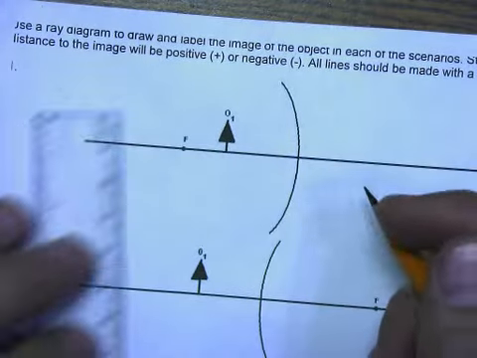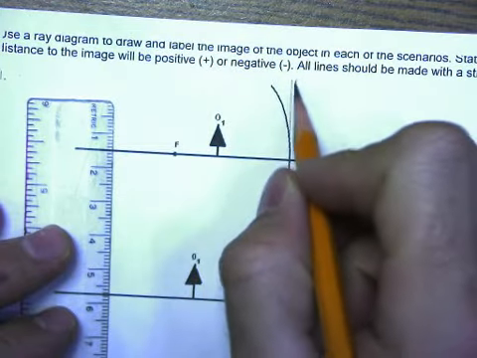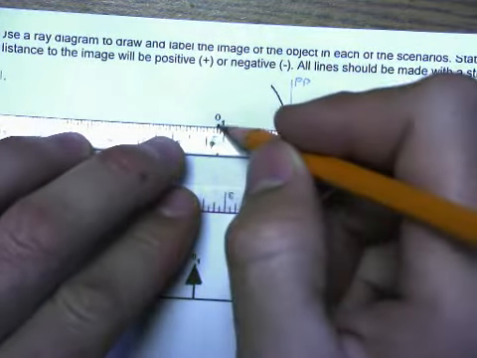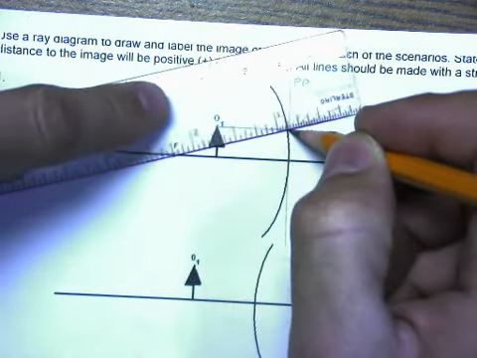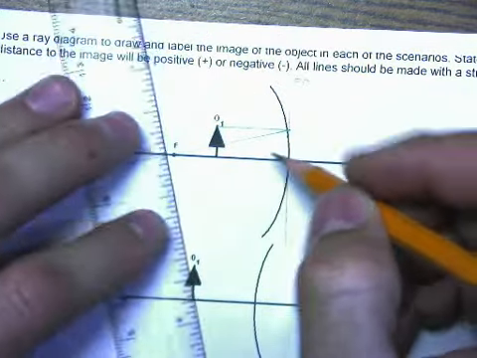Okay, in number one, the first thing I always do is I draw the principal plane. And then ray 1 comes in to the plane, goes away from the focus.